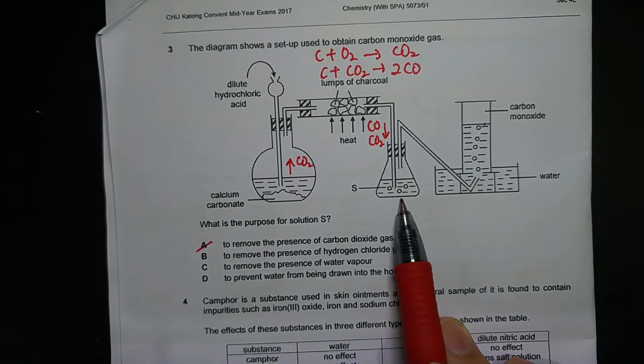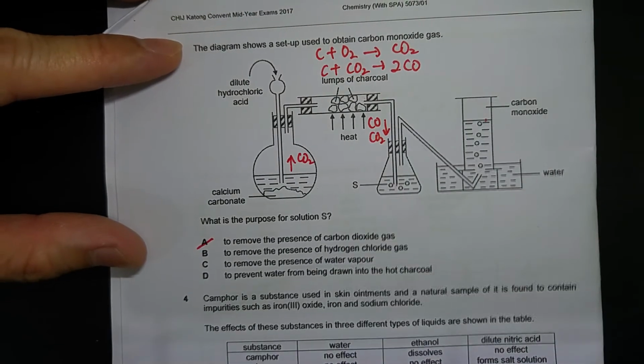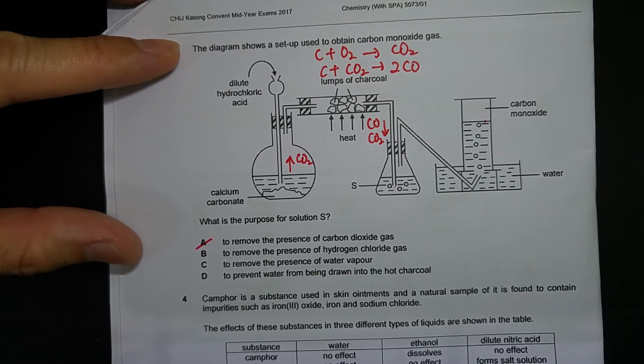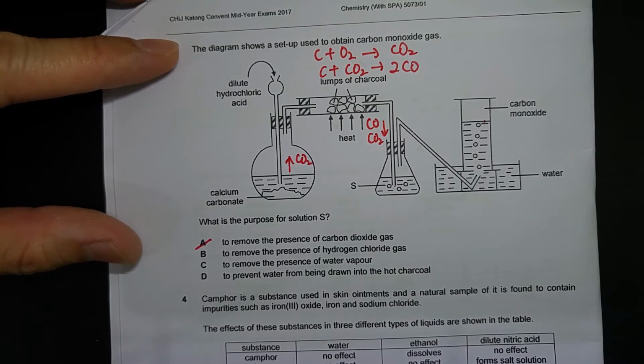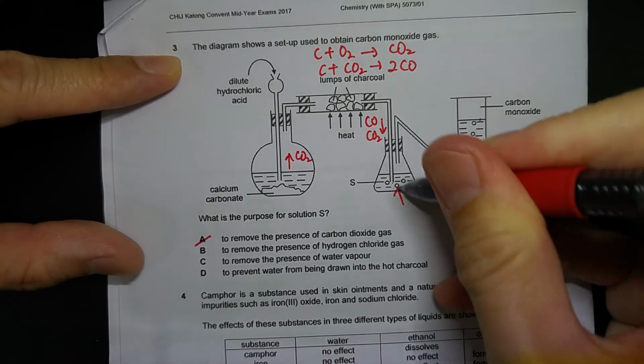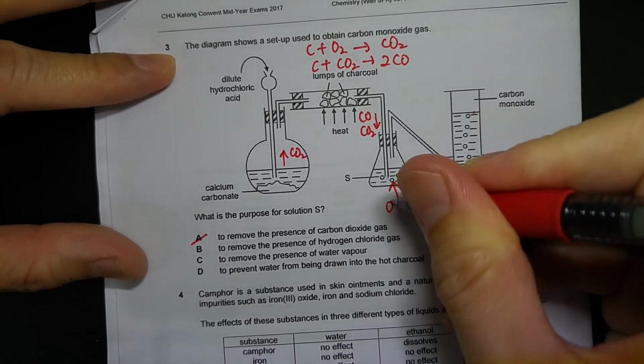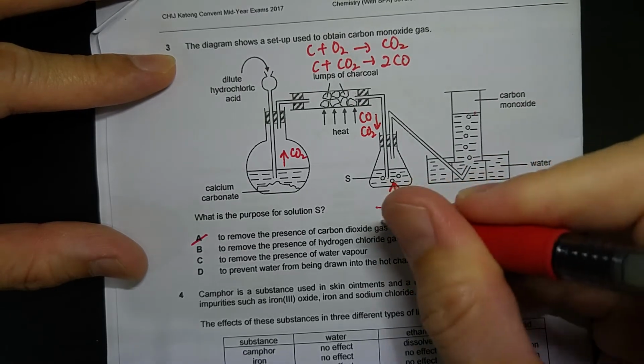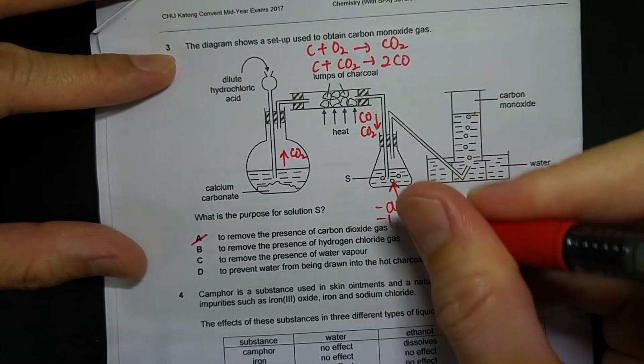So this solution here can be an alkali solution because carbon dioxide is acidic. It can be an alkali solution, it can be lime water, because lime water does react with carbon dioxide to form calcium carbonate. So this one here could be an alkali solution. Okay, it also can be lime water.